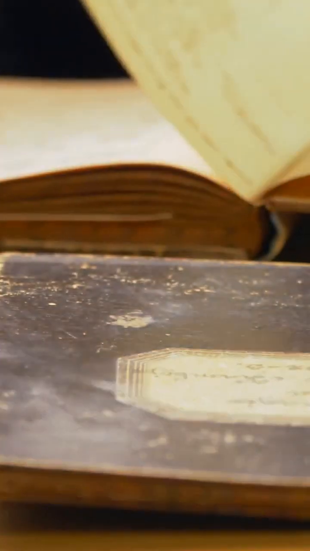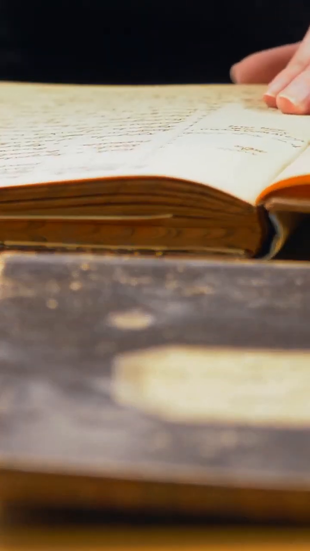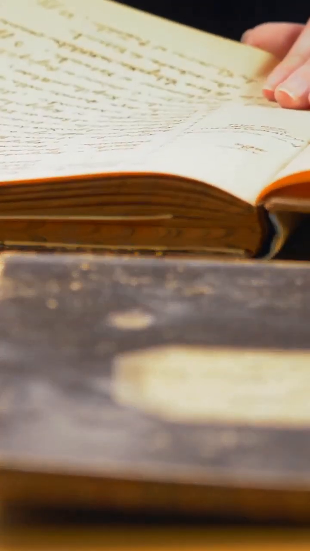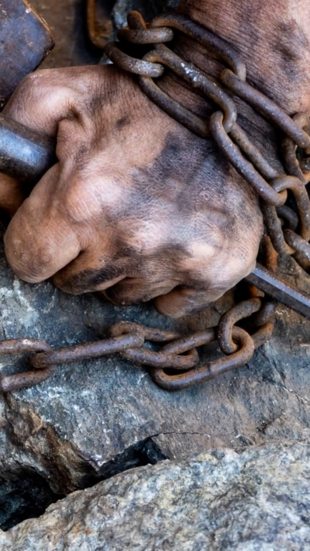This is going to blow your mind. If you're curious about how slavery shaped our world, stick around. This journey will take us through centuries of human history, exploring the dark and often overlooked aspects of our past. From ancient civilizations to modern times, the impact of slavery has been profound and far-reaching. We're diving deep into its dark history.